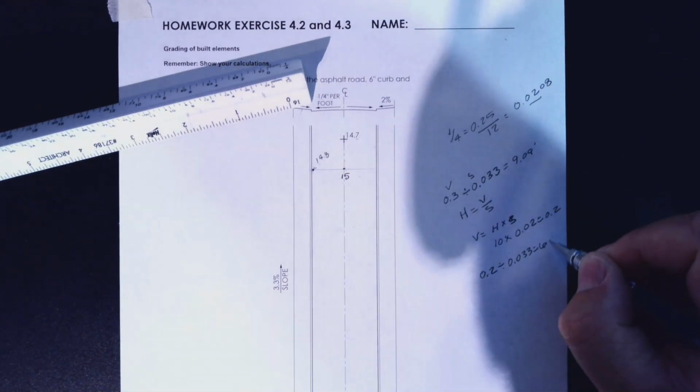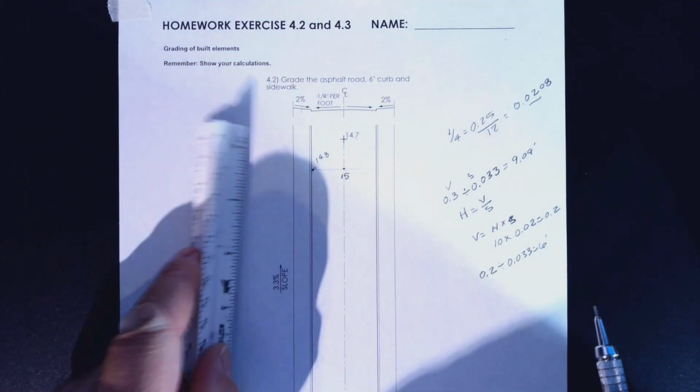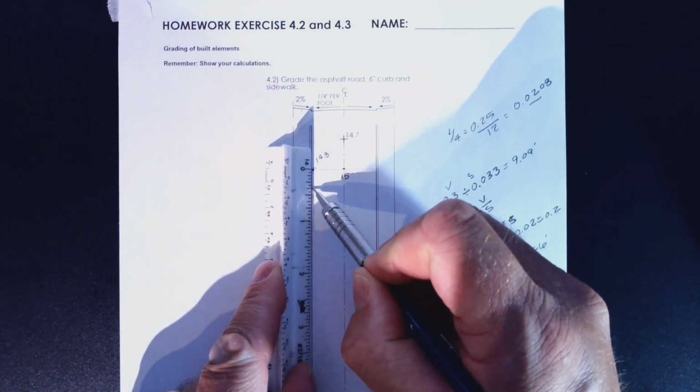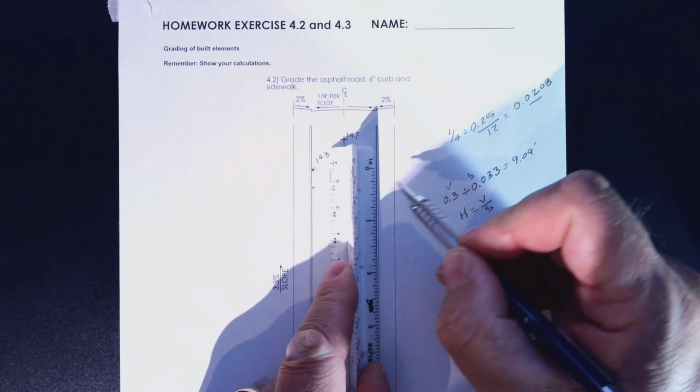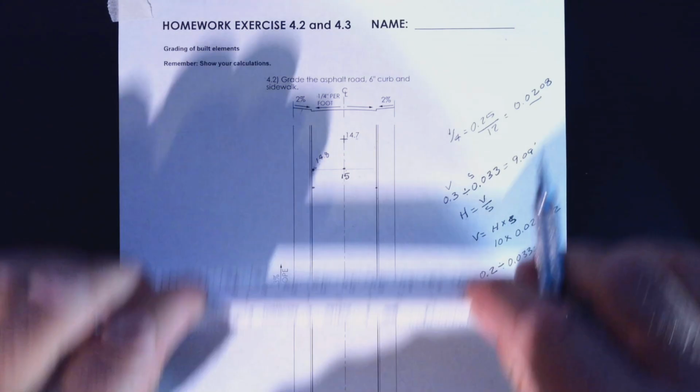6.06, so we're just going to call it 6 feet. So what we've got to do is go 6 feet on this side, 2, 4, 6. And we've got to go 6 feet on this side, 2, 4, 6. Right?